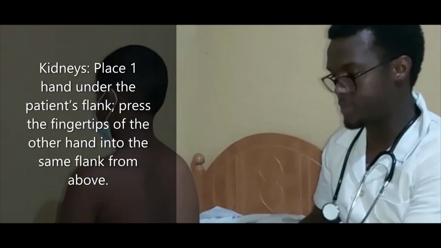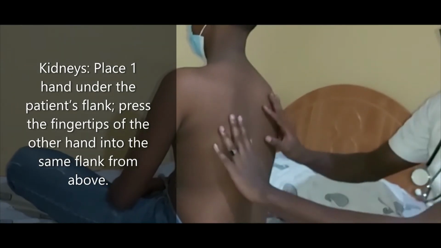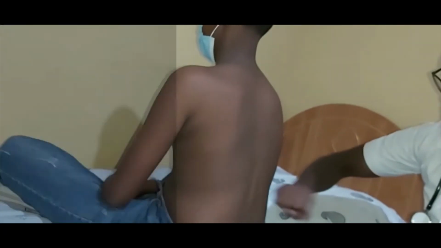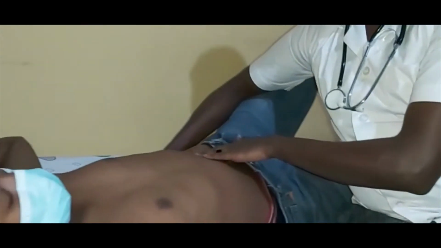Okay, so now we will examine if there's any abnormality or pain in his kidneys. So we will leave him in this position, and we will see. Obviously there's no pain. Another thing that we can do is both sides.